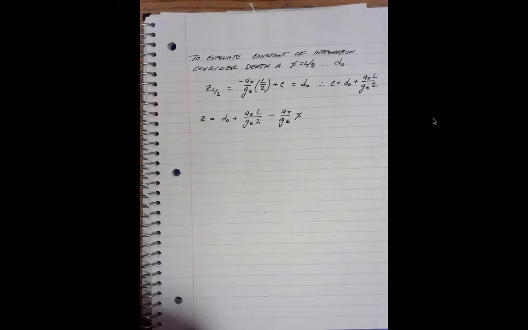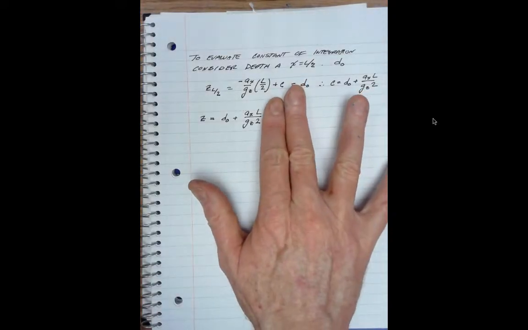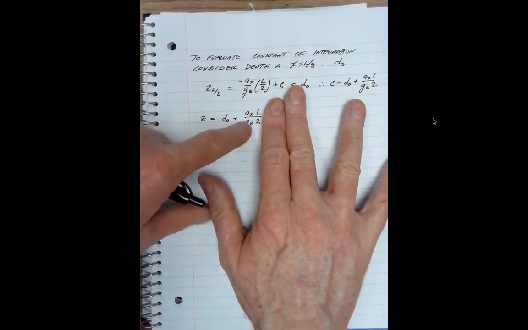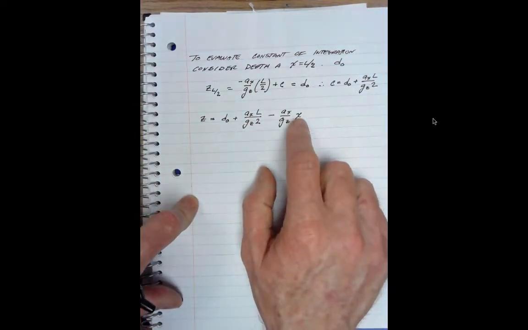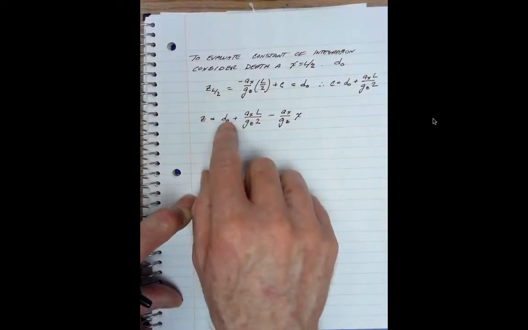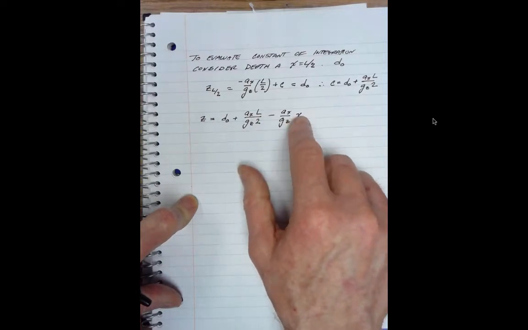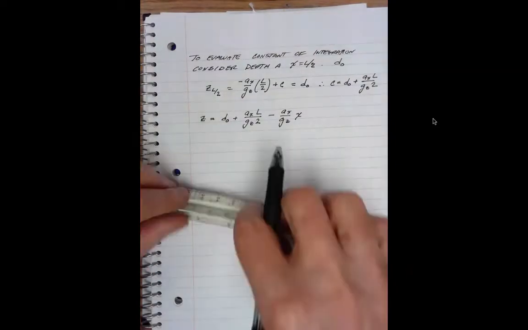At x equals 0, that term vanishes, and so at the left edge, it's the mean depth plus some increase. At x equals L, we're going to end up with minus a_x over g_z times L over 2, so it's the mean depth minus an amount.